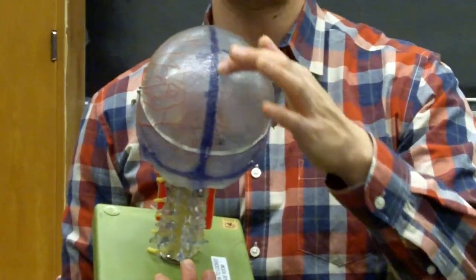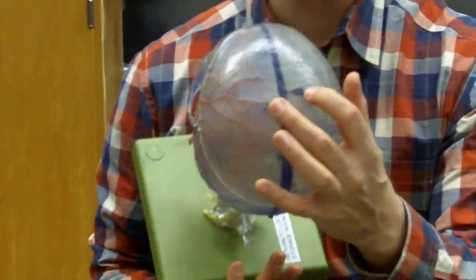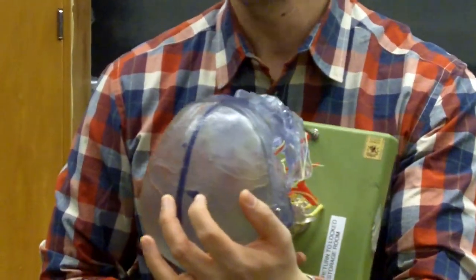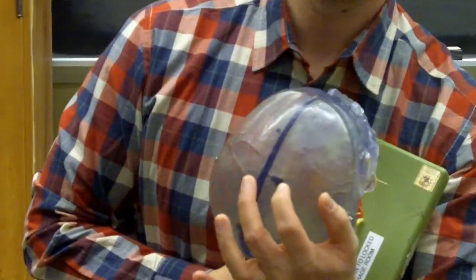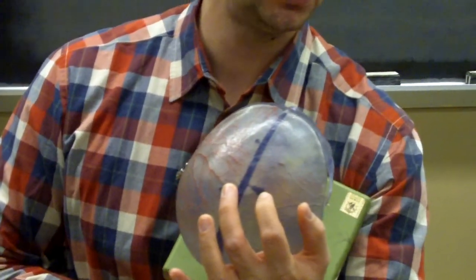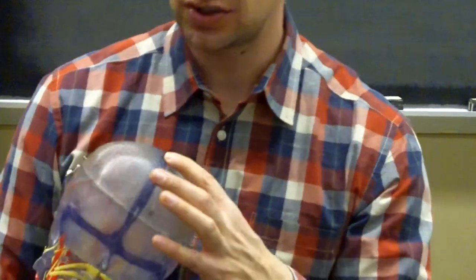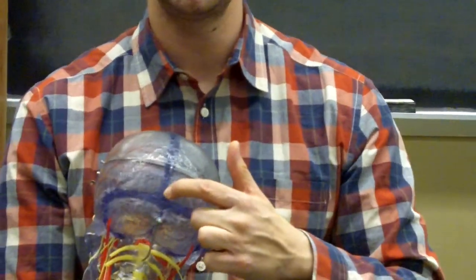Look at this model. Here is the superior sagittal sinus. This right here are called arachnoid granulations. Okay, these are called the arachnoid granulations. We saw that when we were talking about the pia, arachnoid, and dura last week. So here is the superior sagittal sinus, and here is the confluence of sinuses.